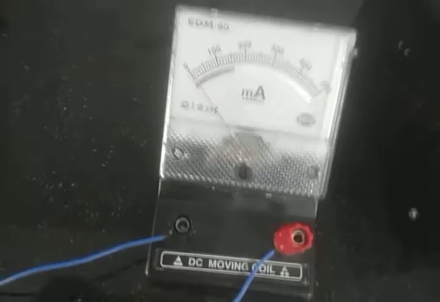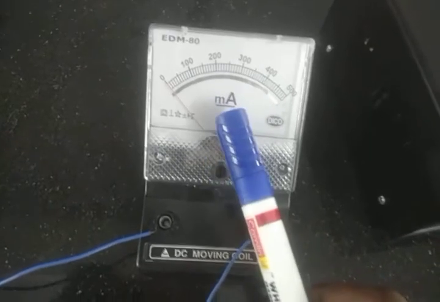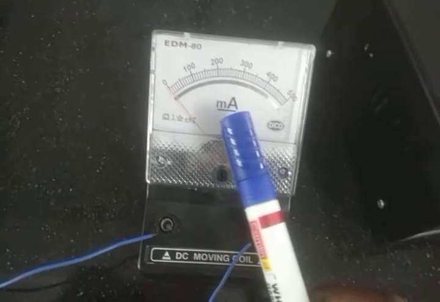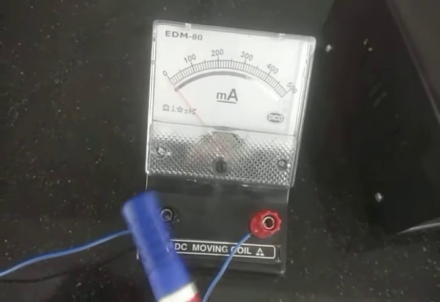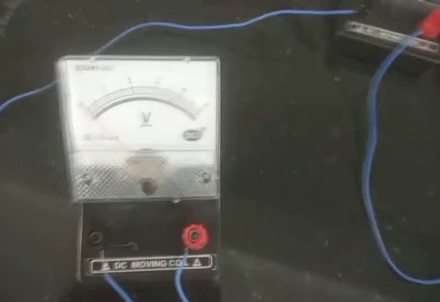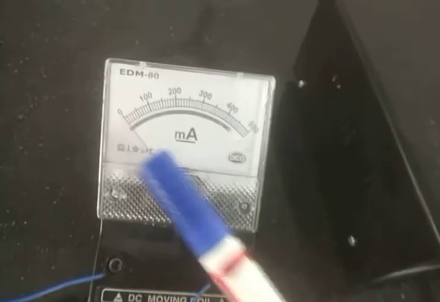This is the switch. Then this is the microammeter, milliammeter. M is milli, that is milliammeter. The red color is the positive terminal and the black color is the negative terminal of the ammeter. What range are we taking for the milliammeter? 0 to 500 milliammeter range.